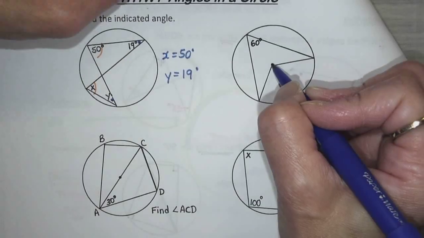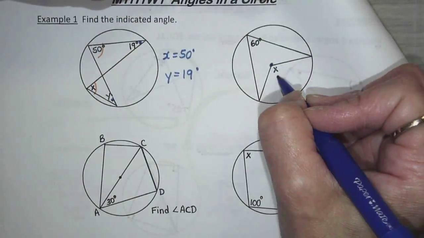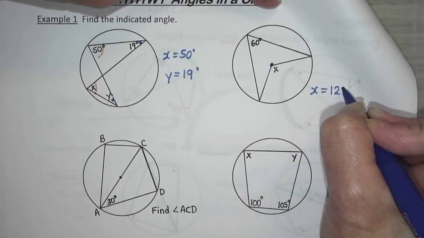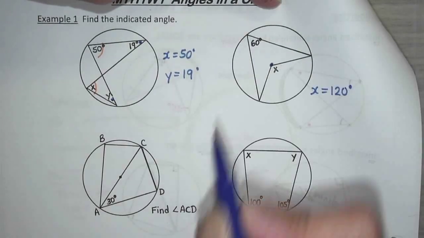For here, this is the center rule where it goes to the center, and this will always be double. So then X will actually be 120. It's always double. And you can even see how much wider it is than that.